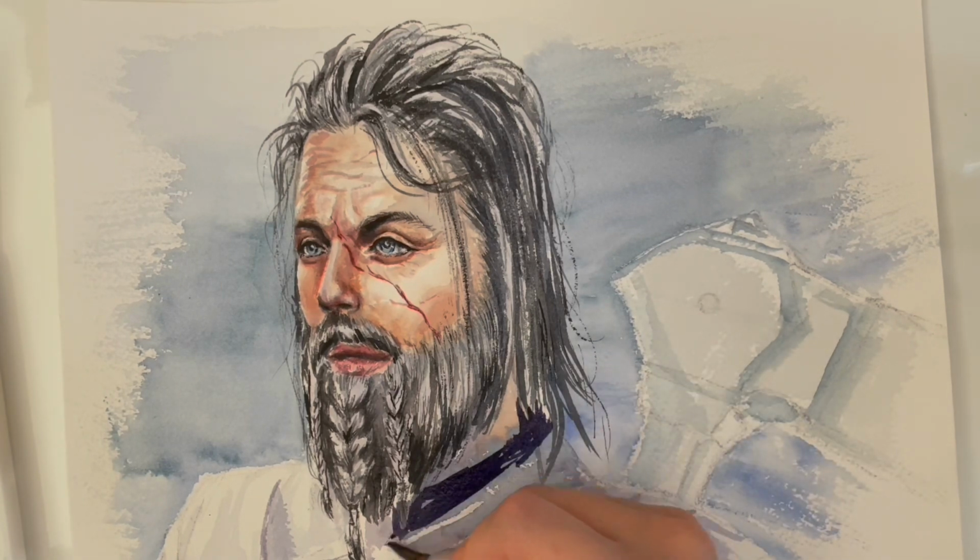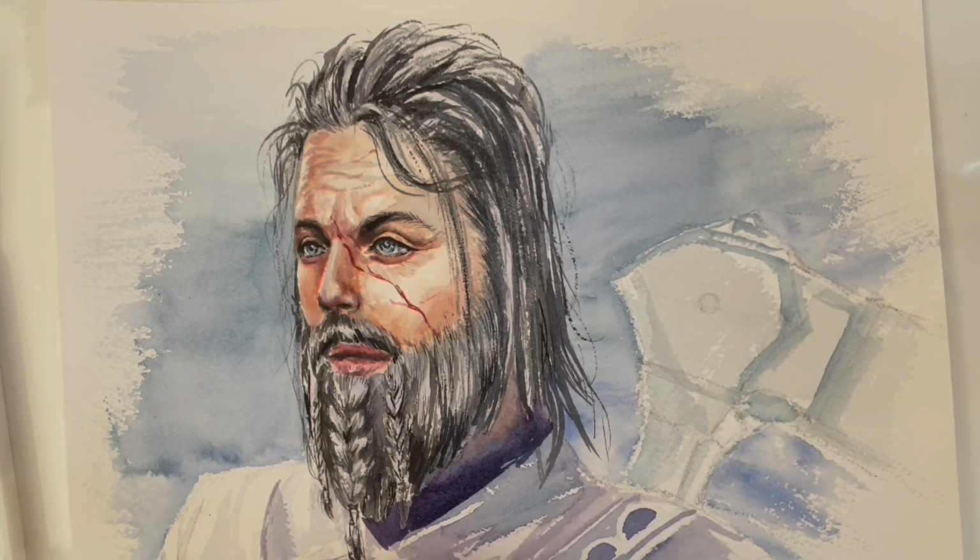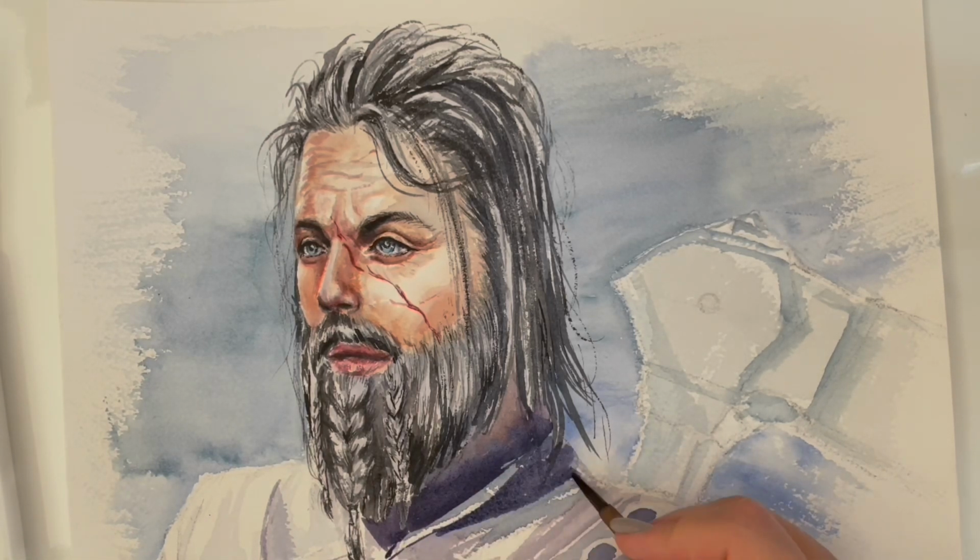I put more shading for clothing to show some patterns, some textile.